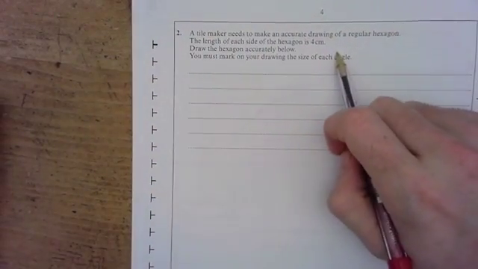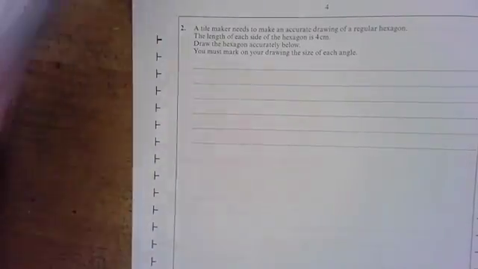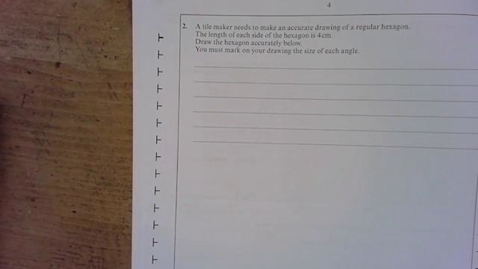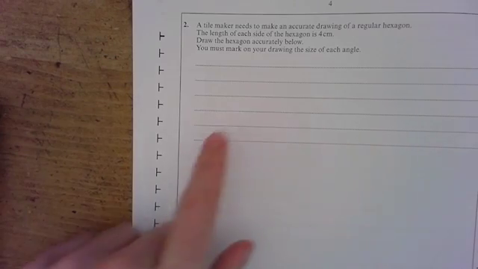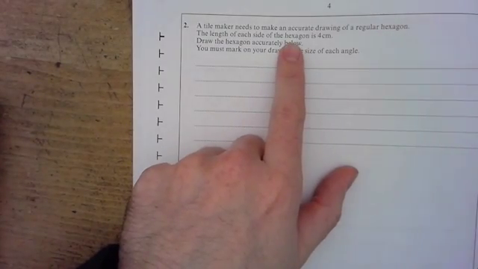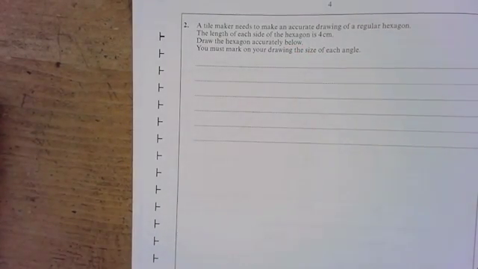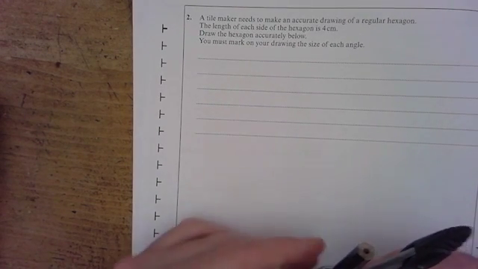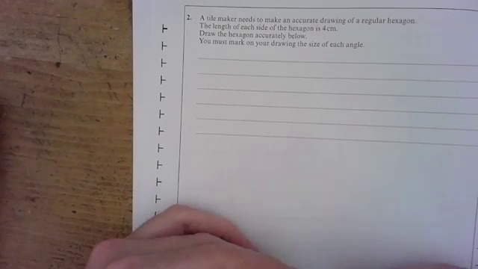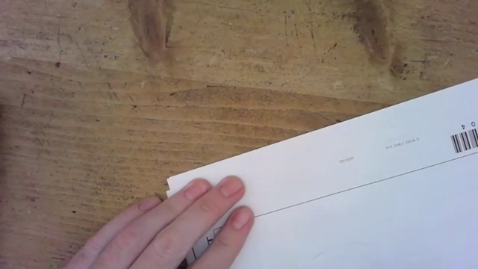Now there's a couple of different ways to do this, as we discovered in class. I thought the best way to do this was with a, what's it called, a compass. So I'm going to show you me doing it using my compass. A regular hexagon has all sides the same size, and because it's a 6-sided shape, it's like having 6 equilateral triangles put together or touching together. So what I'm going to do here is draw a circle all around this point. I'm going to use that as my radius.